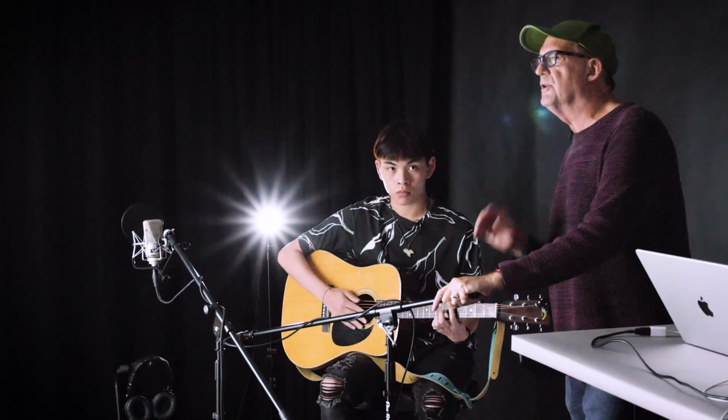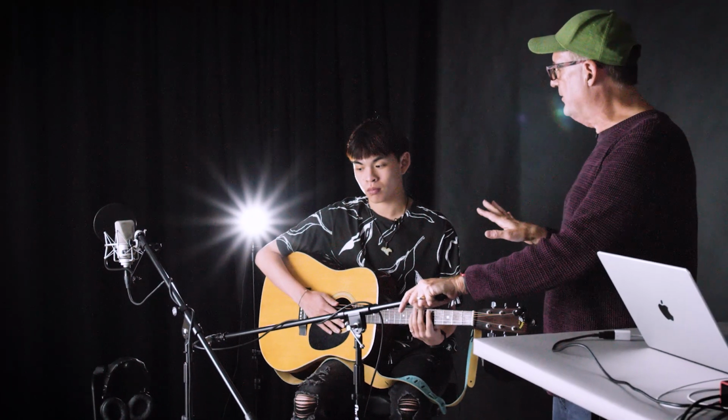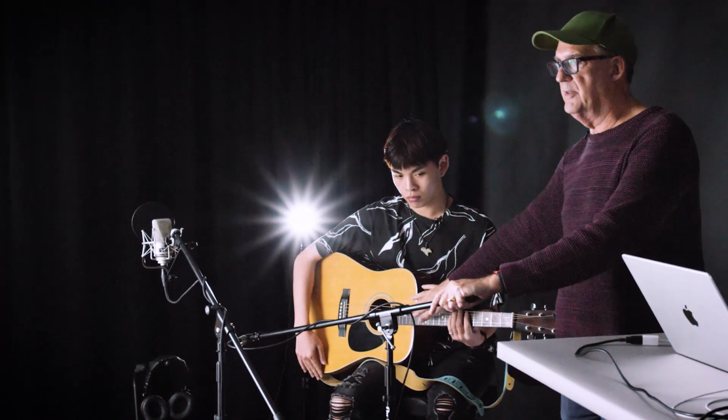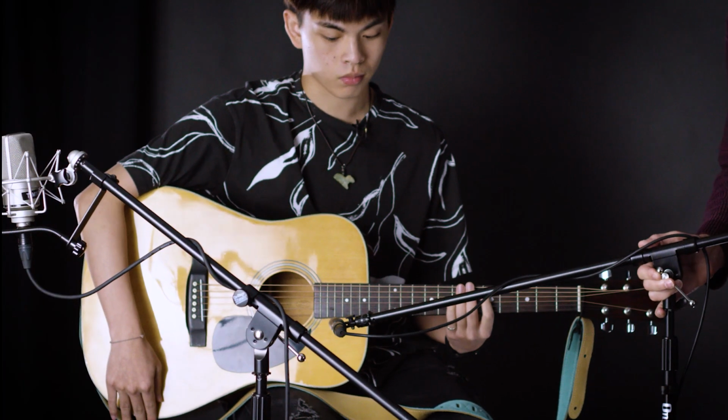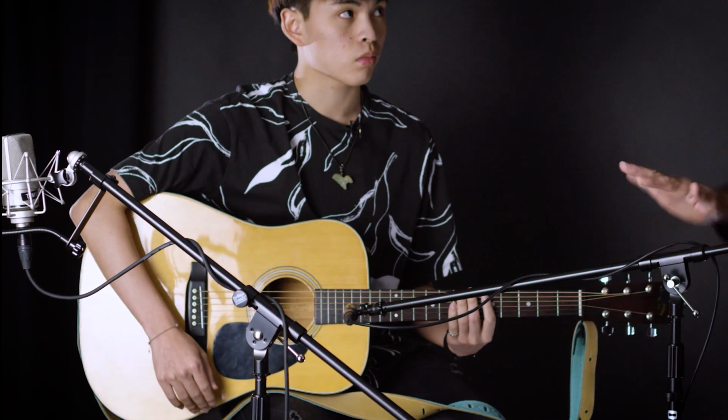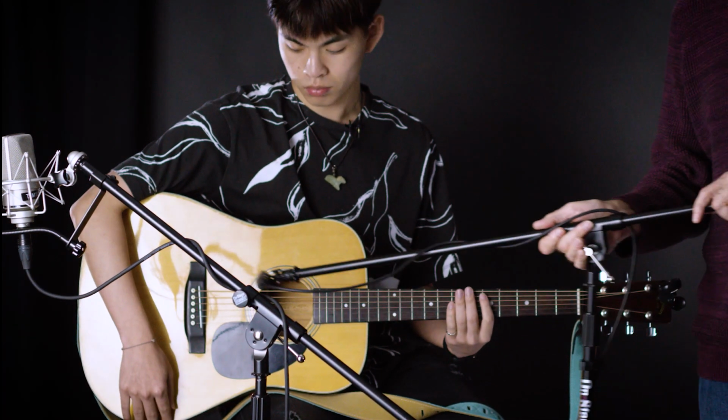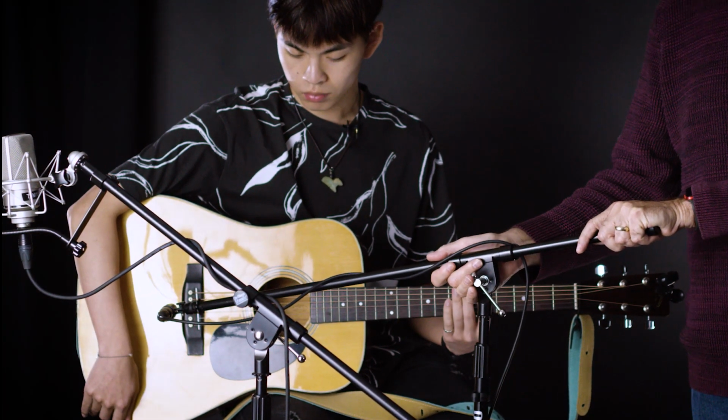Okay, so the thing I'm noticing, the guitar sounds a little bit different in the front by the neck than it does in the back. In the front, the guitar is going to sound a little bit warmer. And then if I also move this to the back, it's going to sound a little bit brighter.